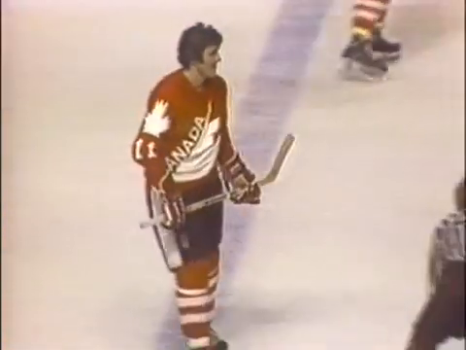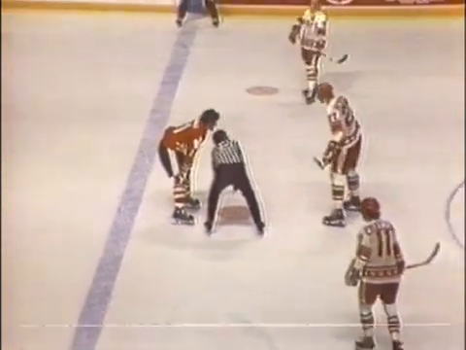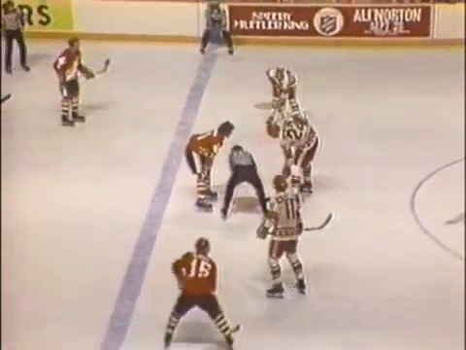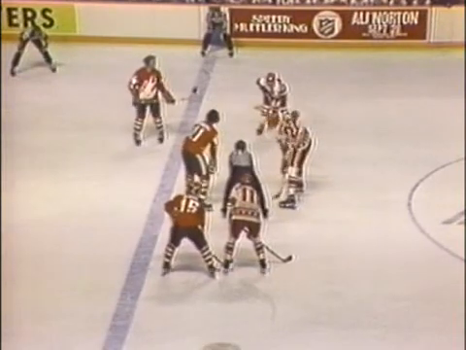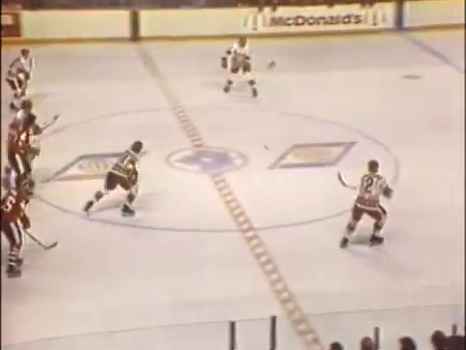Gilbert Perreault, number 11, out there for Team Canada. Of course, a member of the NHL Buffalo Sabres. And he'll take this face-off against Zlukov. Zlukov, 6'3", 196 pounds. And he's just 22 years of age. He's a Soviet player of the future to watch.